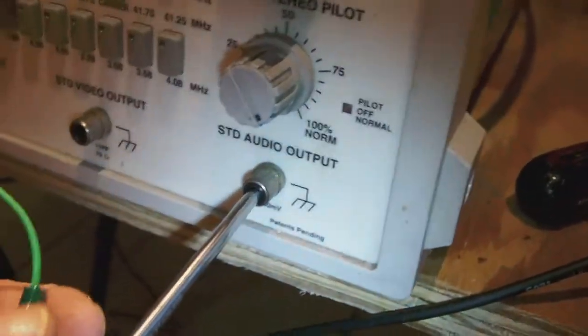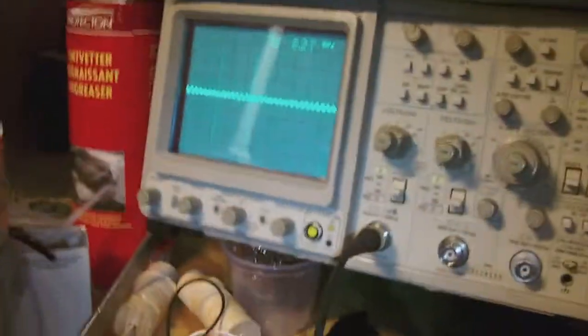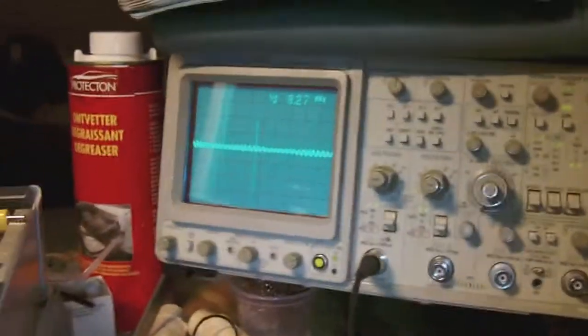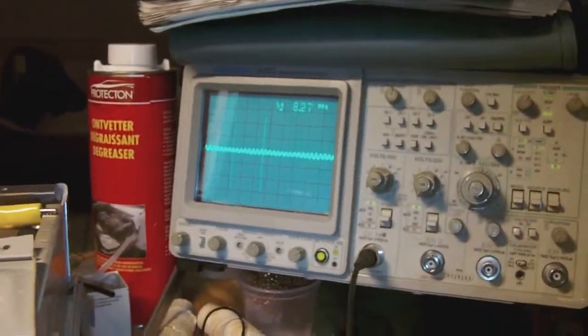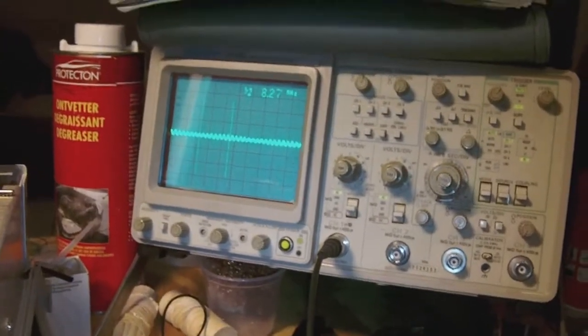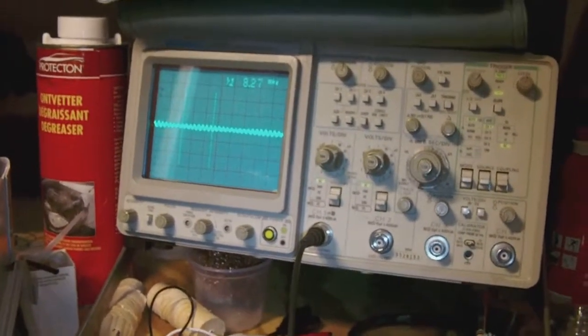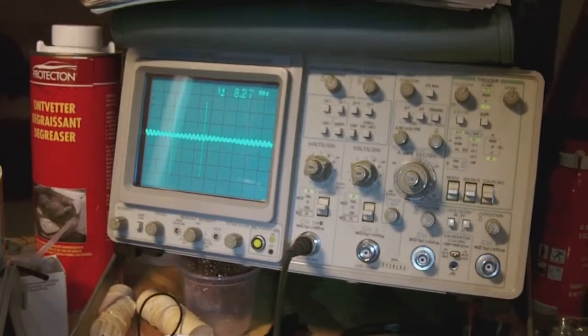Fine. Anyway, as far as I can tell, the RF output of the video generator seems to be working. Now, as soon as I have a working NTSC TV, or an NTSC TV I need to repair, I'll be able to completely test the pattern generator.